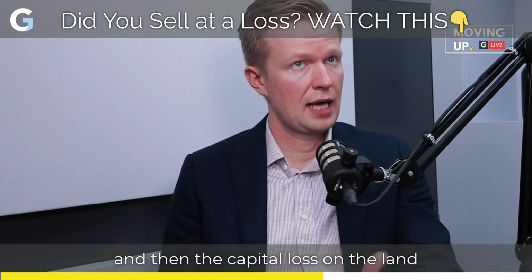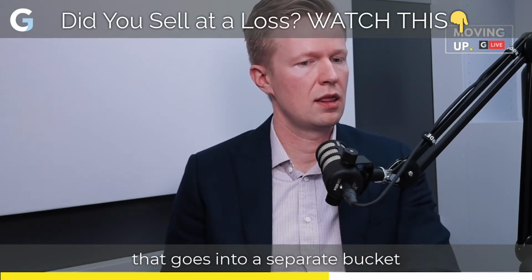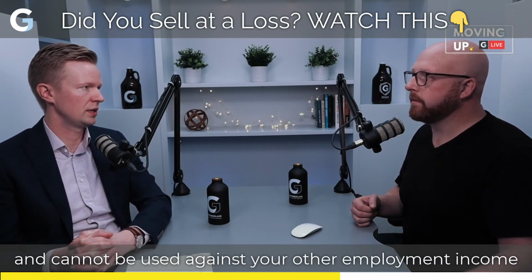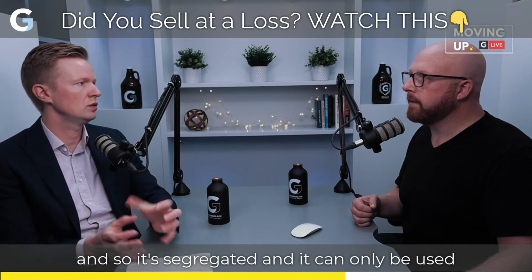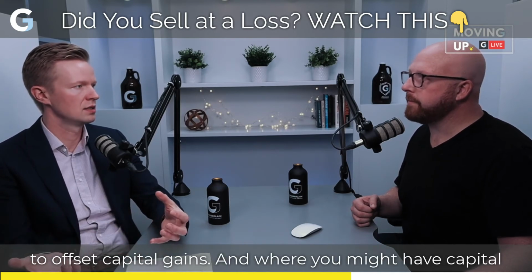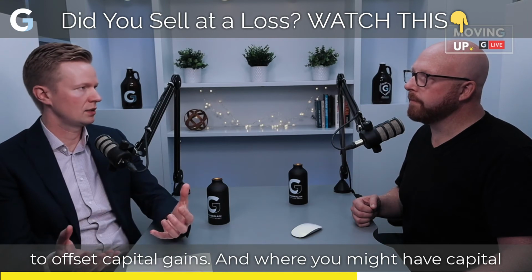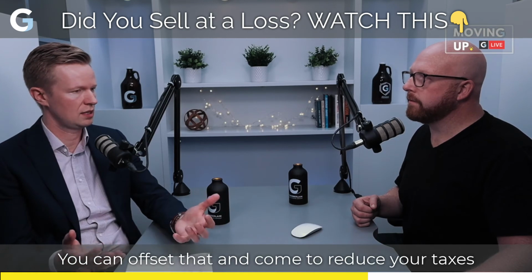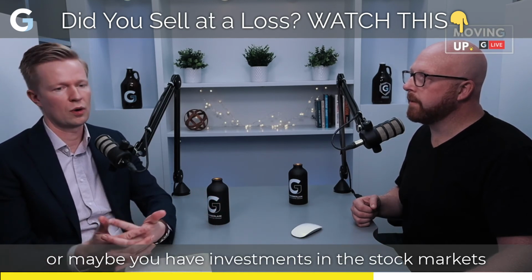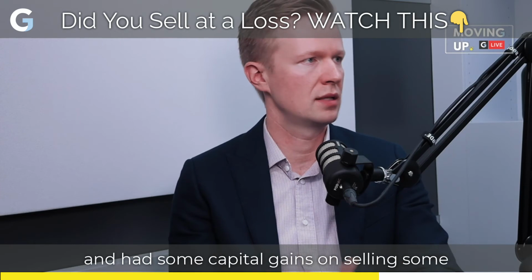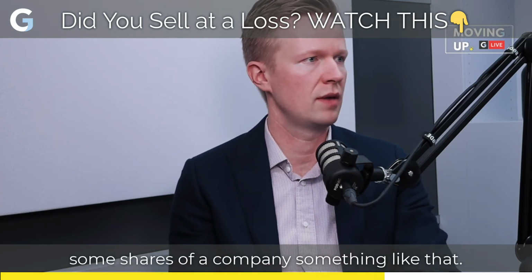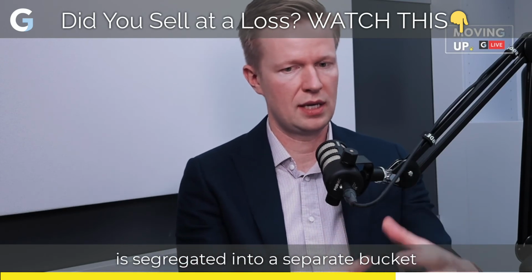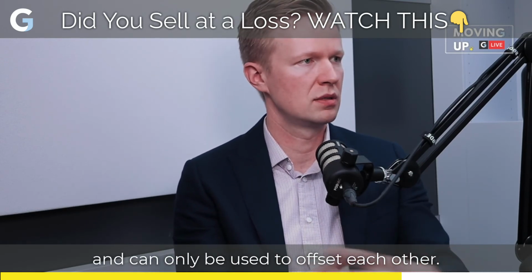And then the capital loss on the land, that goes into a separate bucket and cannot be used against your other employment income. And so it's segregated, and it can only be used to offset capital gains. And where you might have capital gains are if you have other rental properties that you sold and have done well and have capital gains, you can offset that income to reduce your taxes. Or maybe you have investments in the stock markets and had some capital gains on selling some shares of a company, something like that. So that capital portion of it is segregated into a separate bucket and can only be used to offset each other.